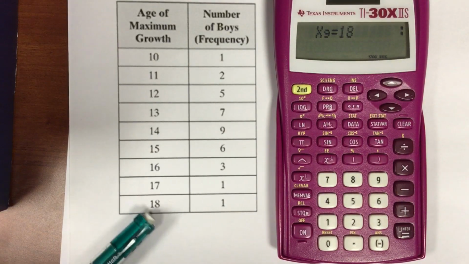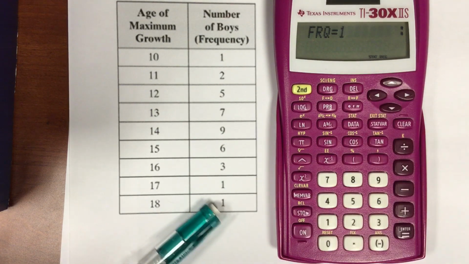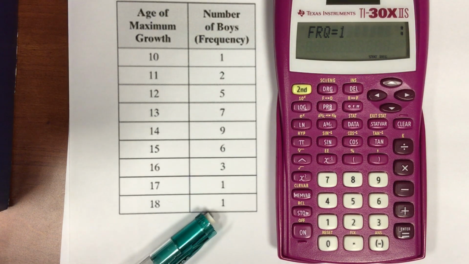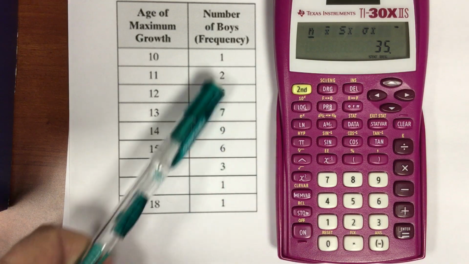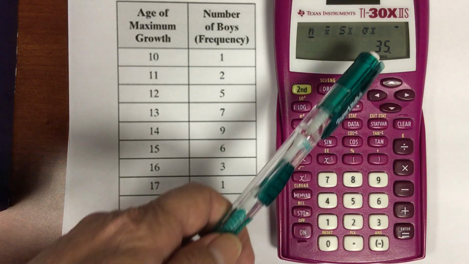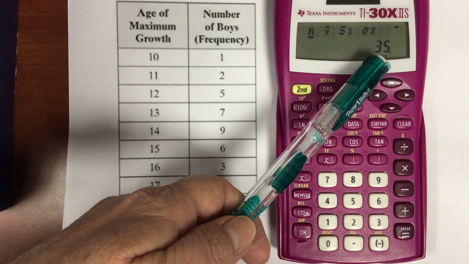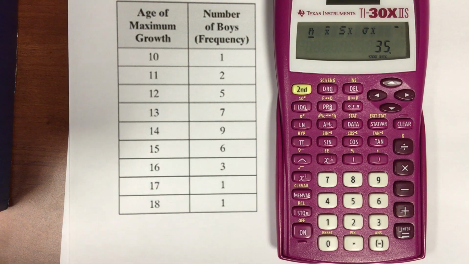Okay, and I've just entered my 9th data value, which has a frequency of 1. So when I down arrow, I'll just leave that frequency at 1. And now I'm ready to calculate, so I'll just hit stat var. At this point, if you happen to know the sum of the frequencies, if you happen to know how many data values you should have, you can just verify that that number is correct. In this case, we know that there were 35 boys included in this data set, and so 35 is correct.